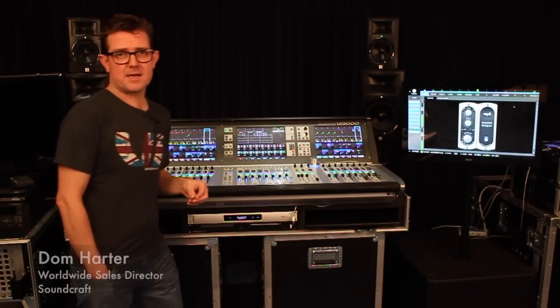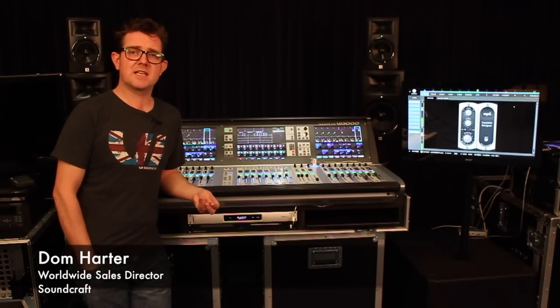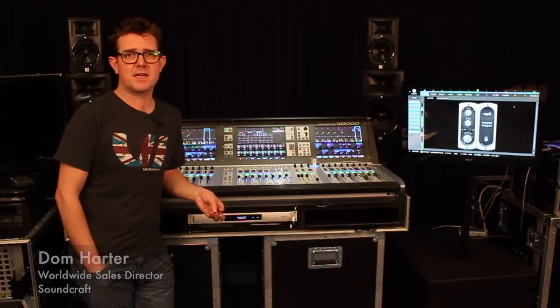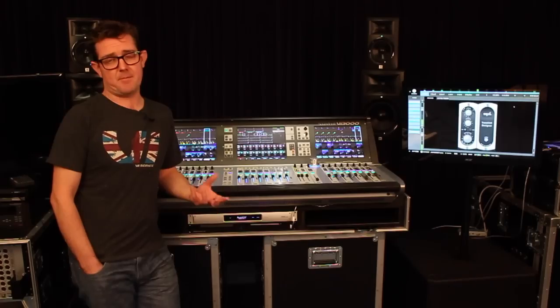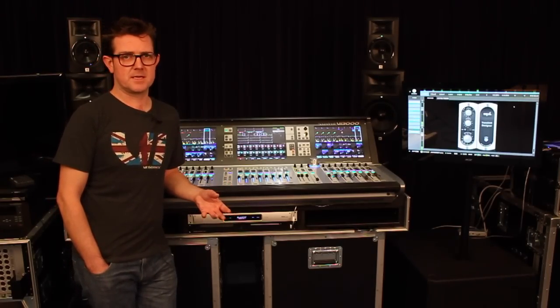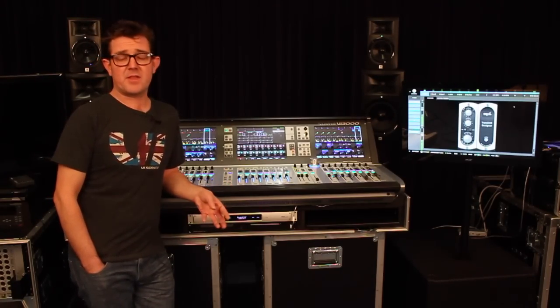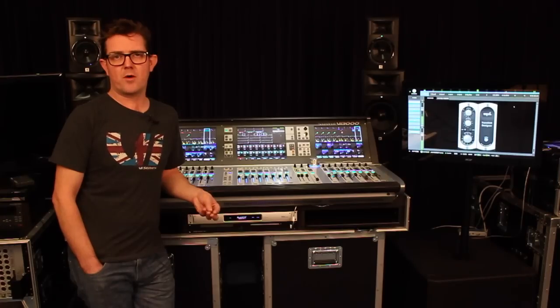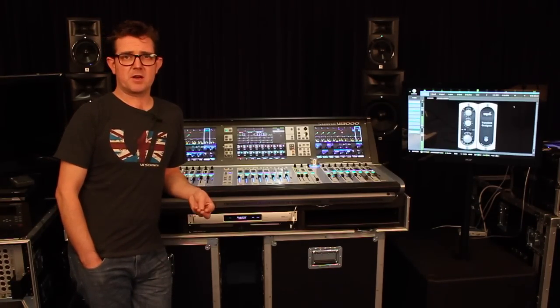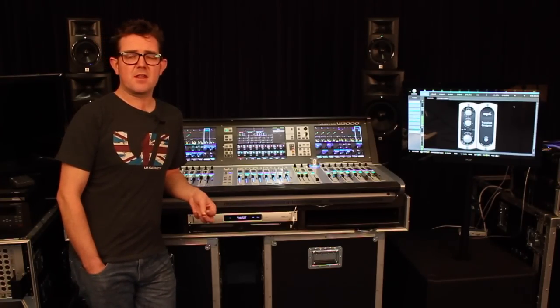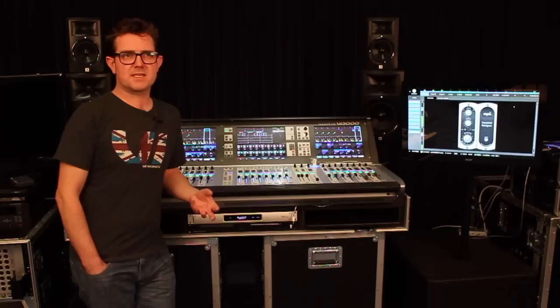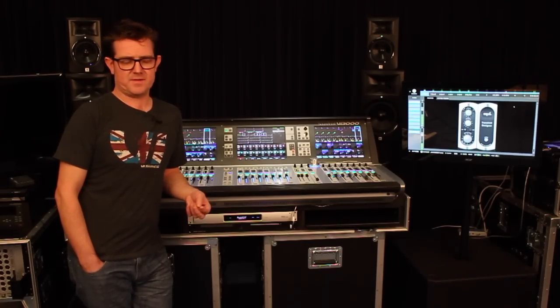The Realtime Rack is a joint venture between Soundcraft and Universal Audio, and it's a DSP plugin engine that runs UAD2 plugins. There are plenty of plugin solutions on the market, and many of our users are already using those with our consoles. However, there was a call for us to have more of an integrated plugin solution for Vi series consoles. So when we looked at the market, we decided to start a relationship with Universal Audio, because the ethos behind that company is very similar to the ethos that we have at Soundcraft.